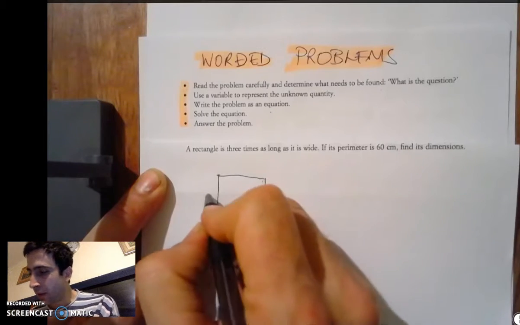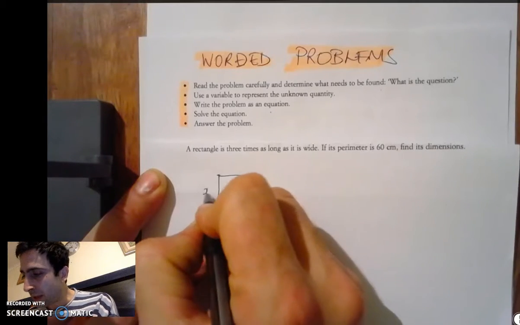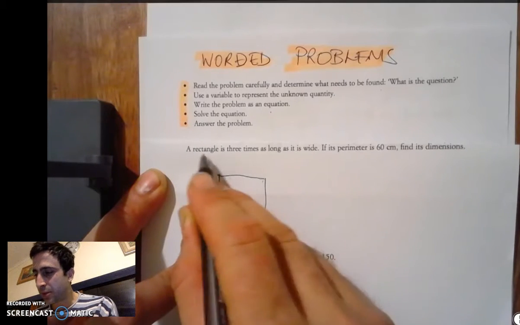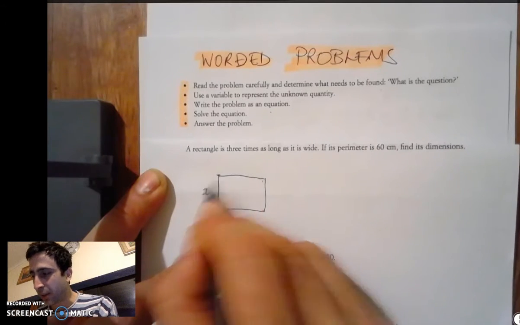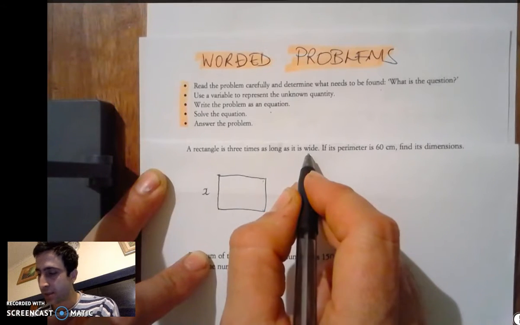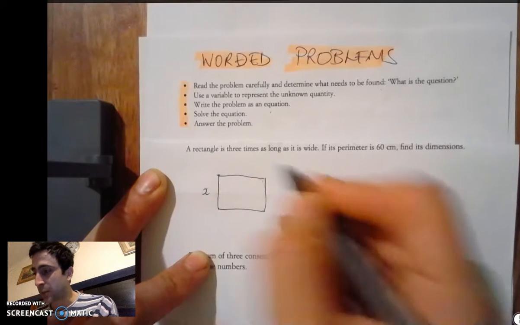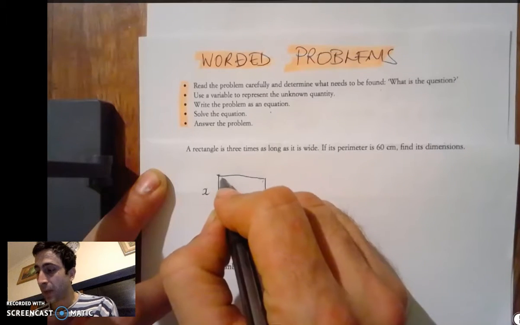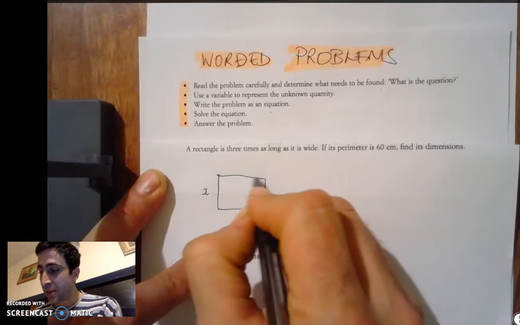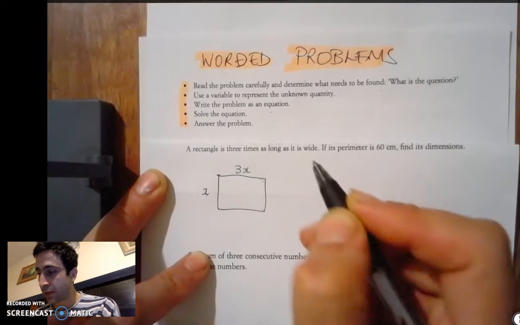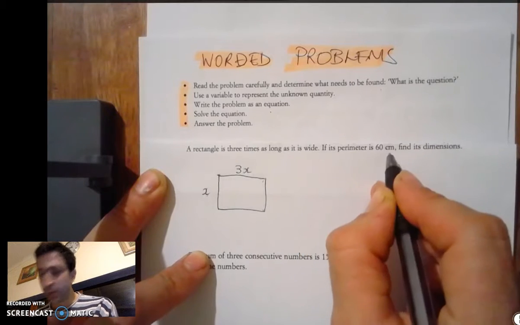And if I say that the width is x, and this is what I mean by it's not linear, because really it's easier to start with the width here, even though it's kind of at the end of the sentence. I know that it's 3 times as long as what is wide. And so that means that has to be 3 times its width, which is 3x. And now it's saying its perimeter is 60 centimeters.